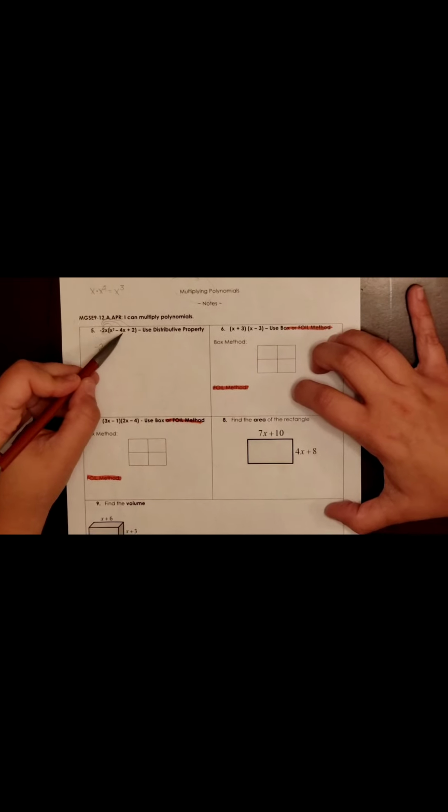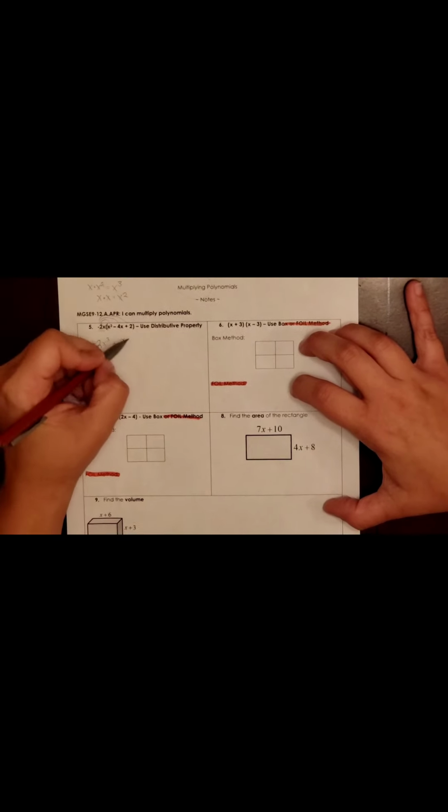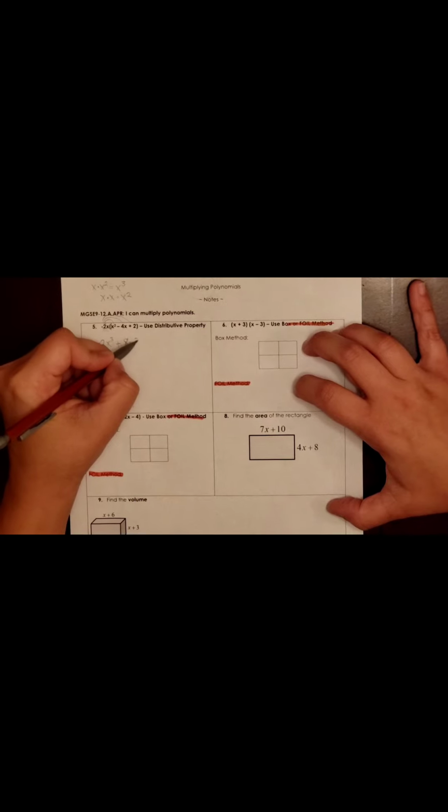Alright, so now the negative 2x has to visit the next term, which is a negative 4x. Negative 2 times negative 4 is a positive 8. Remember, when we have a negative times a negative, we always get a positive. So I'm going to go ahead and write the positive 8 down here. And then we go x times x. Well, x times x is x squared, right? So we do x squared.